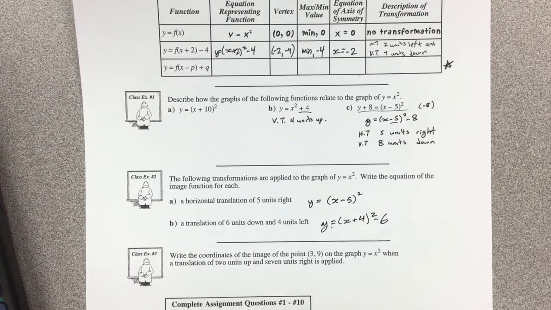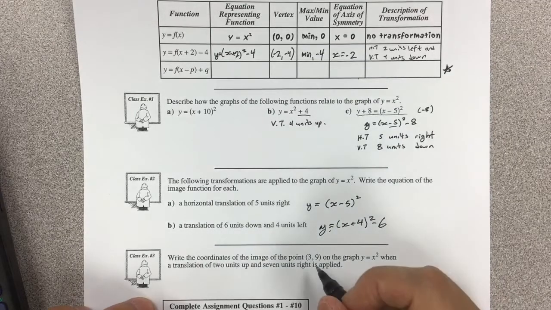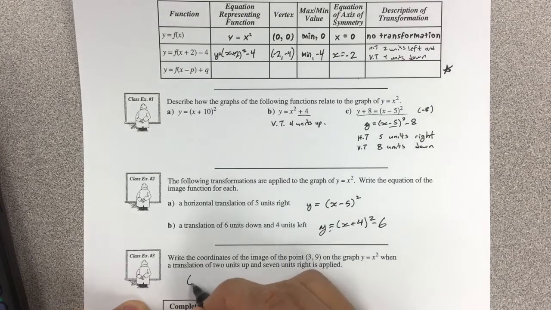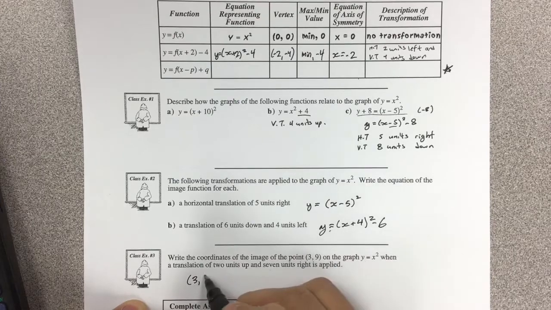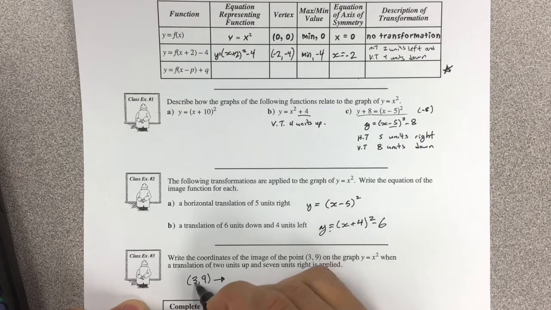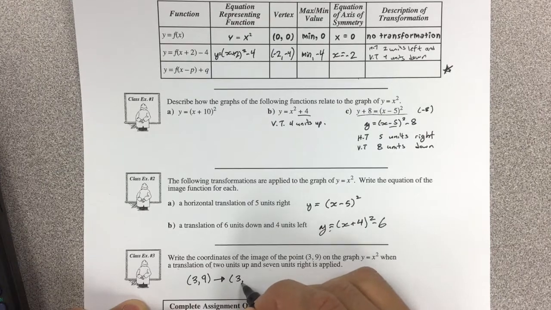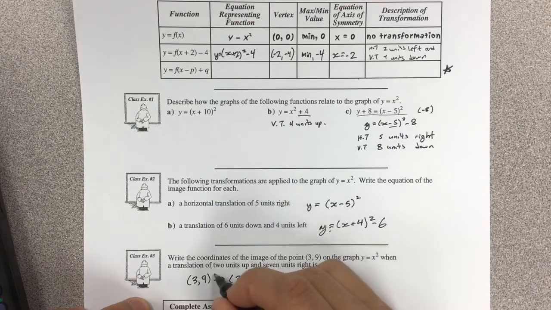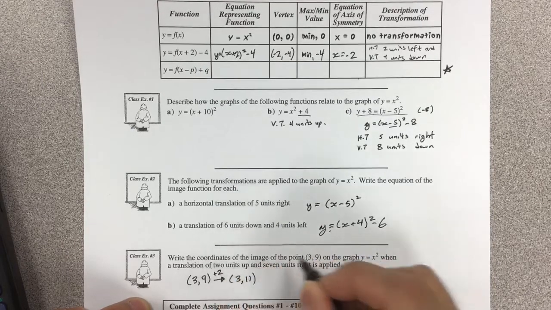And lastly, write the coordinates of the image of the point 3 and 9 on the graph of y equals x squared when a translation of 2 units up and 7 units right is applied. So if I'm starting at these coordinates, 3 and 9, my first thing is I have a vertical translation of 2 units up. So if I go up from 3 and 9 by 2 units, 9 plus 2 is 11. All right, so we went 2 units up, plus 2.